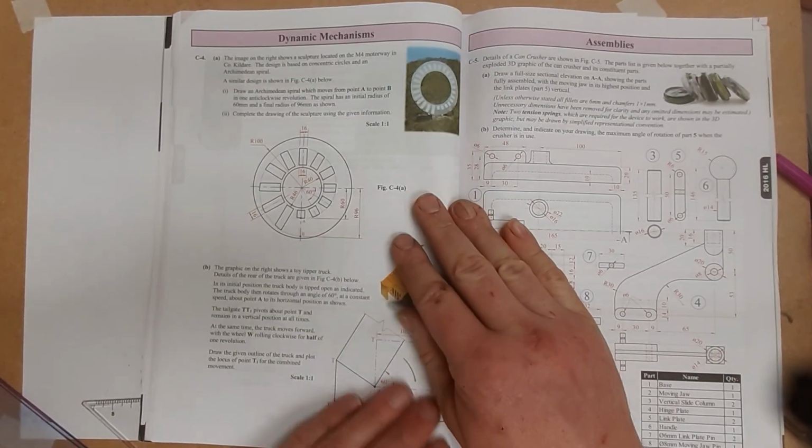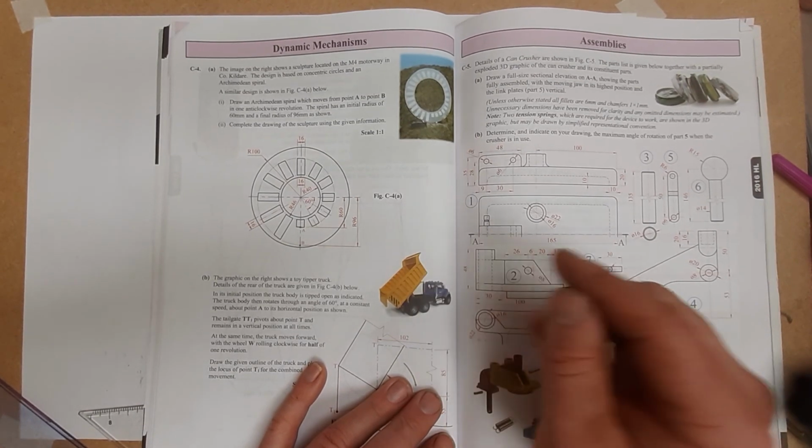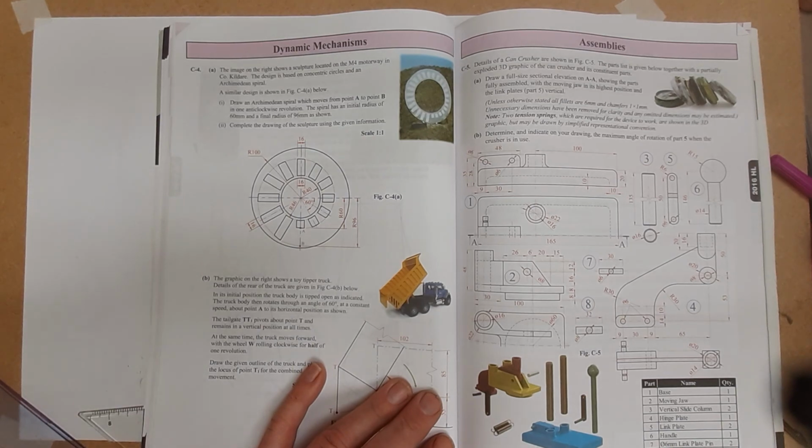Okay, so that's our first question on spirals, and we're looking at the Archimedean spiral. In the next one, I'm going to be looking at the Archimedean spiral, but on a cone.